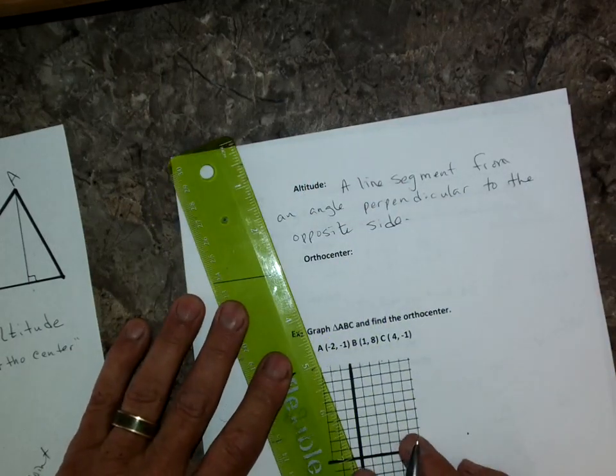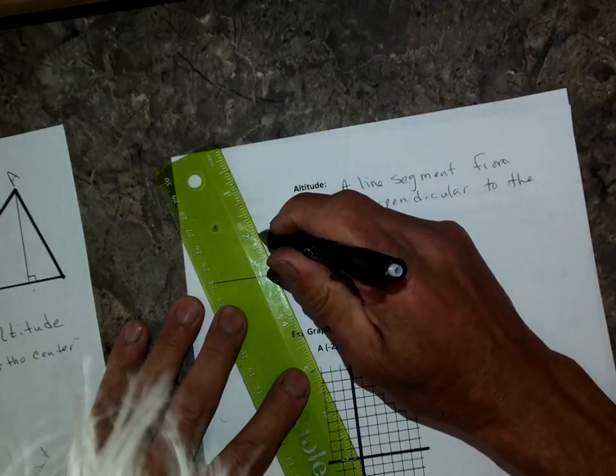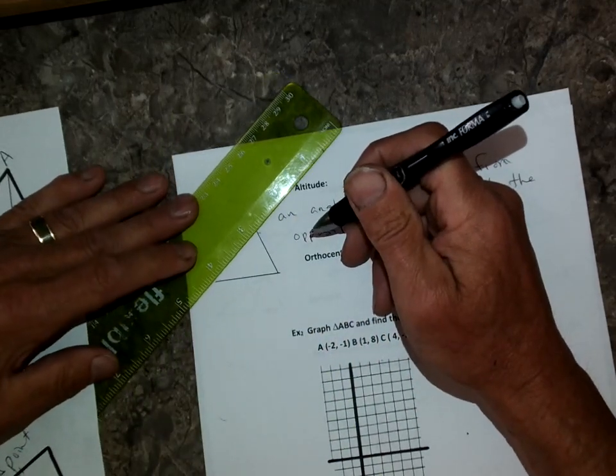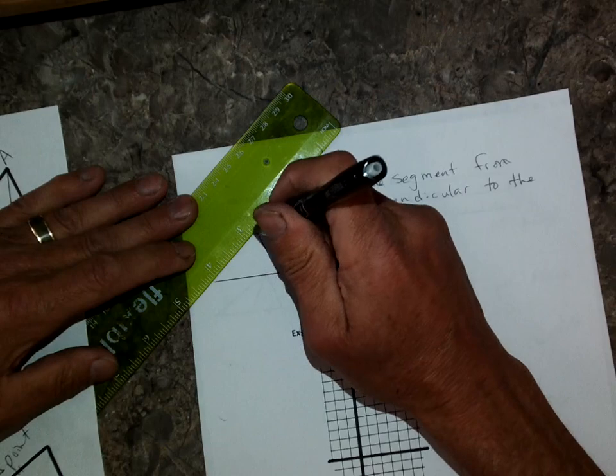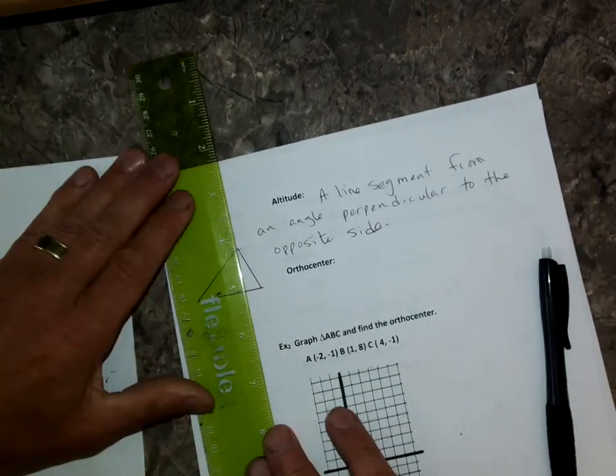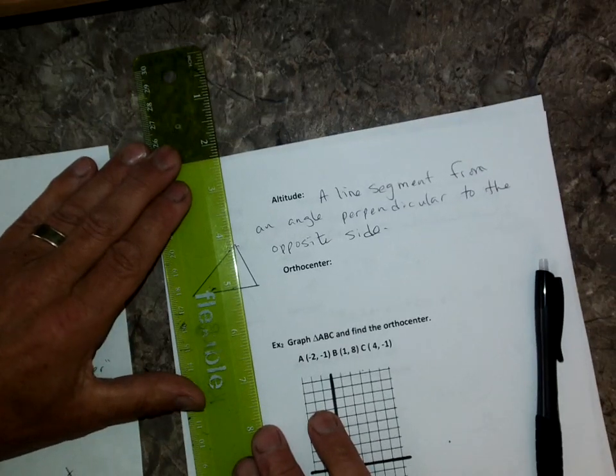Don't draw an equilateral triangle. It just doesn't work very well. Or an isosceles triangle. It doesn't really show much because everything's equal if you do that. Okay, and straight down 90. They call it the altitude because it's the height of the triangle, isn't it?